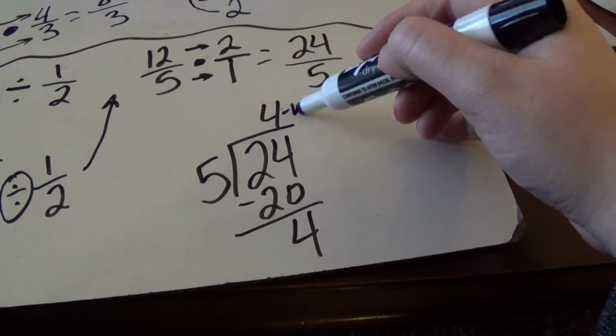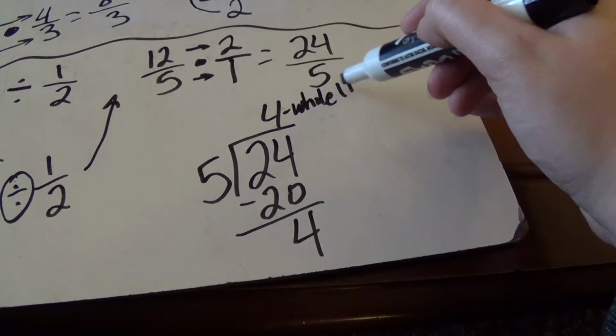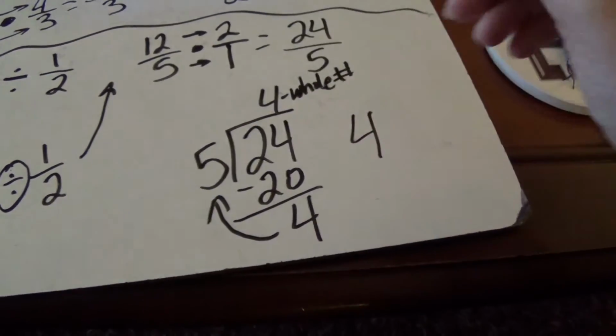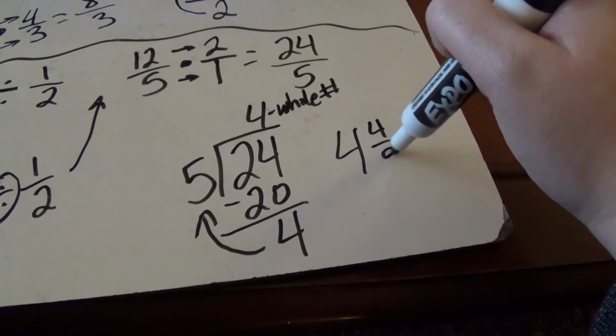So remember, this is our whole number. So we put 4 out front, and we put this 4 over the 5 to get an answer of 4 4/5.